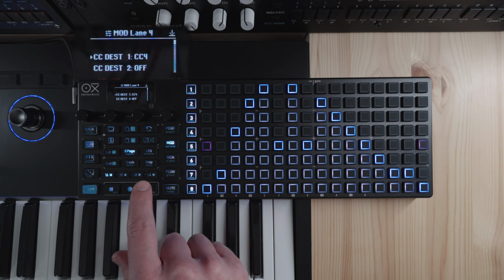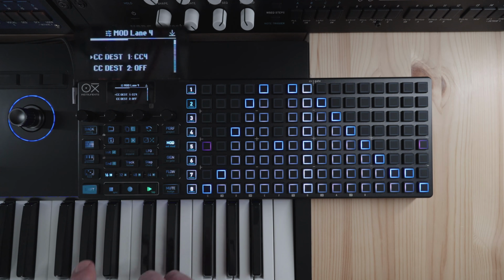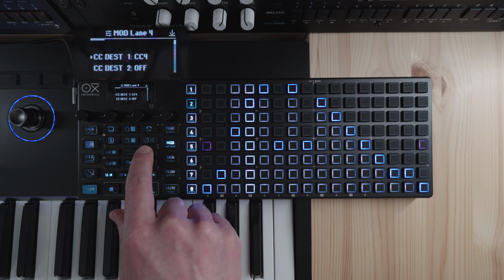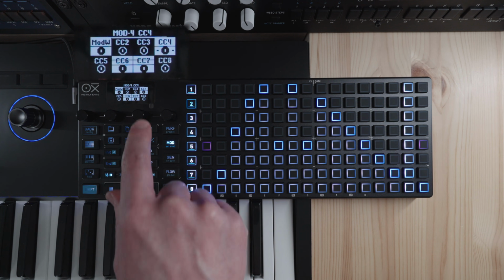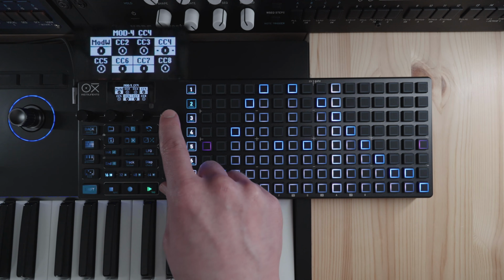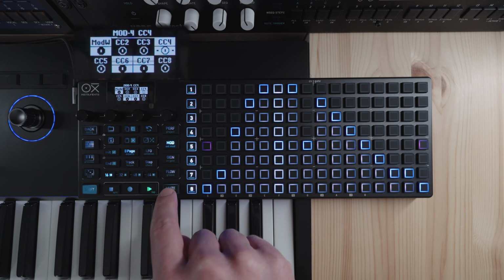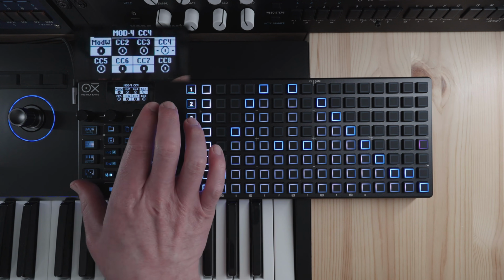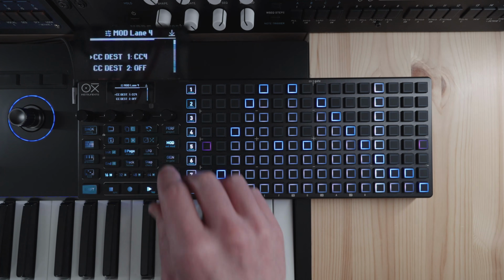And then when you press play, as you notice, we are not getting modulation because it's muted. So unmute, we are getting modulation again. And we'll go back into the settings here.